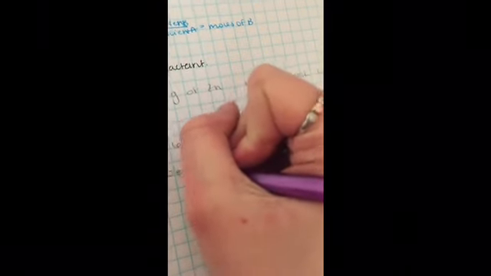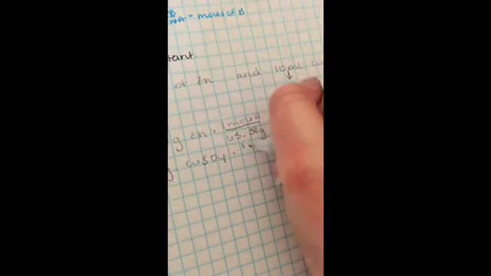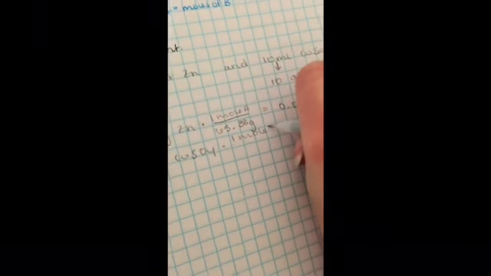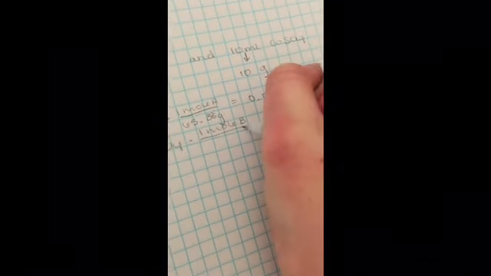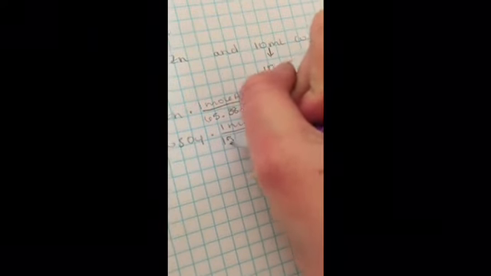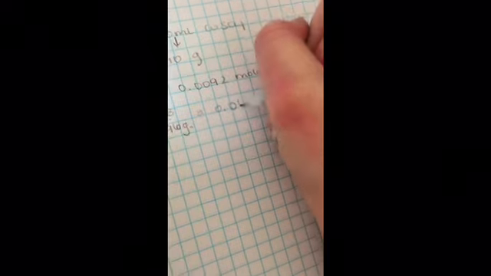Now we need to do the same thing for copper 2 sulfate. So we have 10 grams of copper 2 sulfate, multiply that by 1 mole of copper 2 sulfate, so we'll call it B, over the molar mass of copper 2 sulfate, which is 159.6096 grams, and we get approximately 0.0627 moles of copper 2 sulfate.